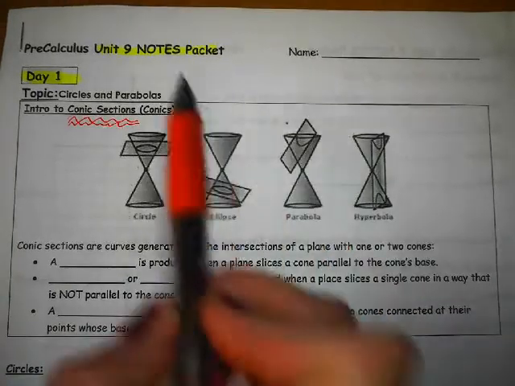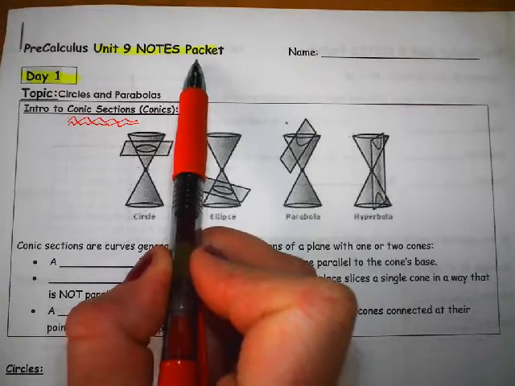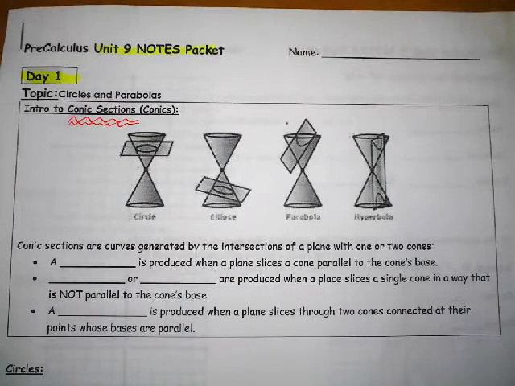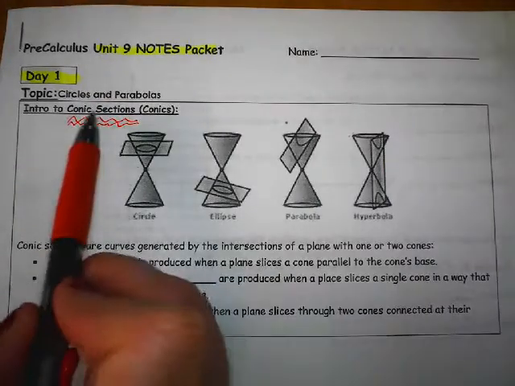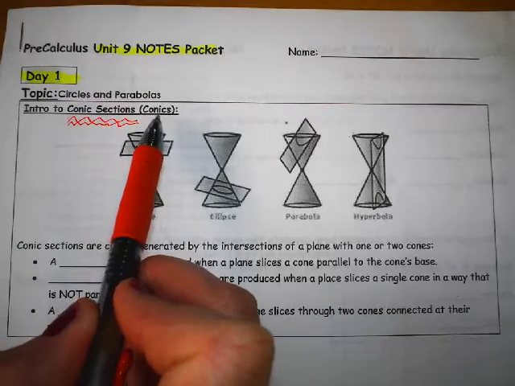Today I'm going to be working out of the Unit 9 notes packet, which can be found up on Google Classroom. Today I'm just going to be going through day 1, but what Unit 9 is about is 4 shapes, and the name of these shapes are called conic sections, or sometimes we just call them conics for short.